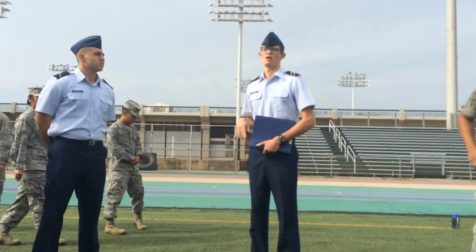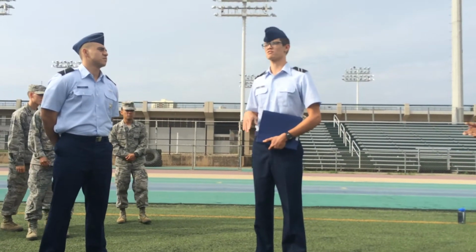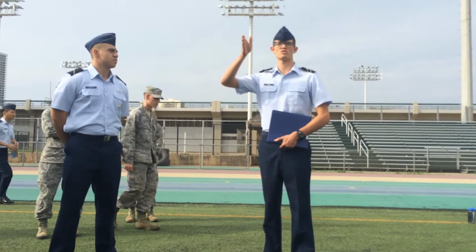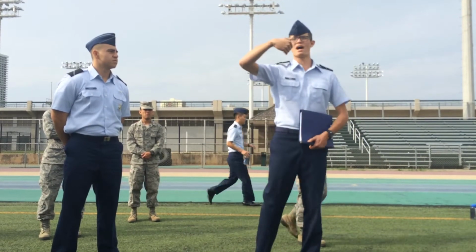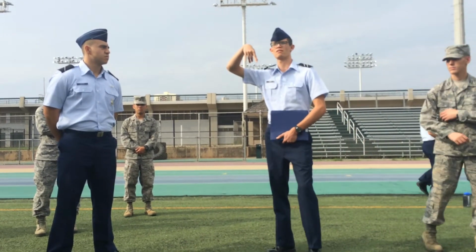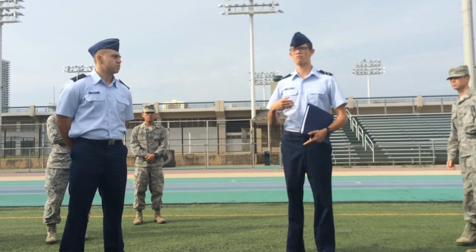Squadron marching. Basically, my ultimate goal today is for us to march a squadron in a square, end up exactly where we started, and then fall out.